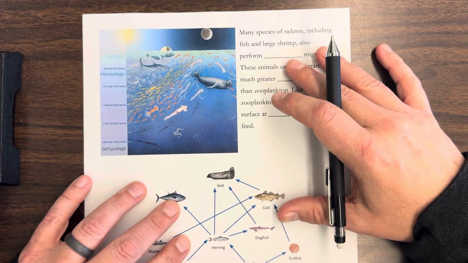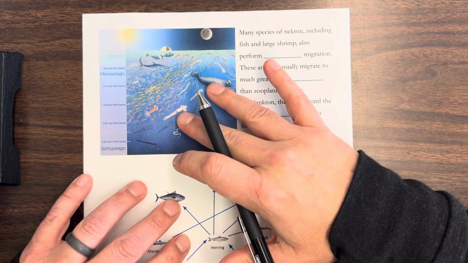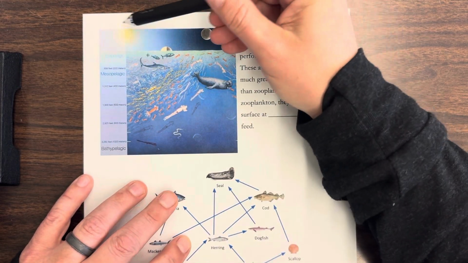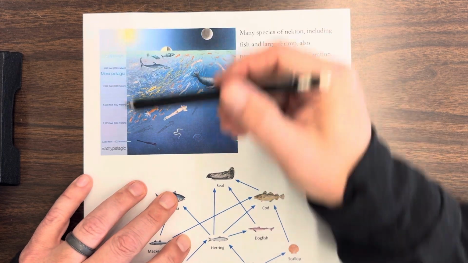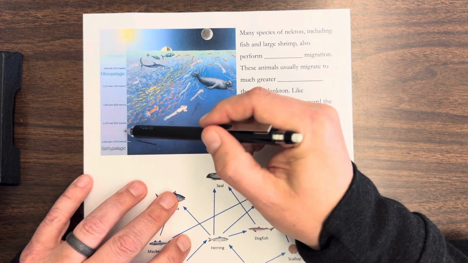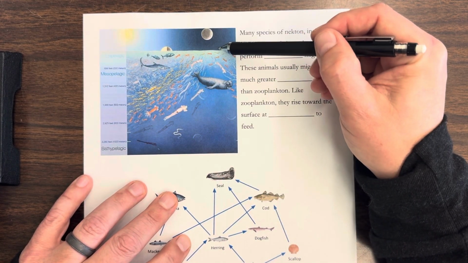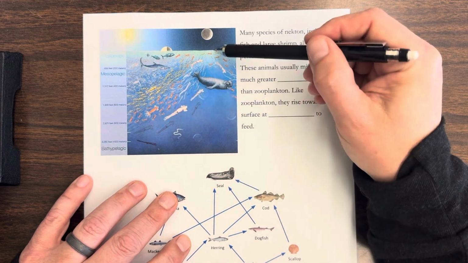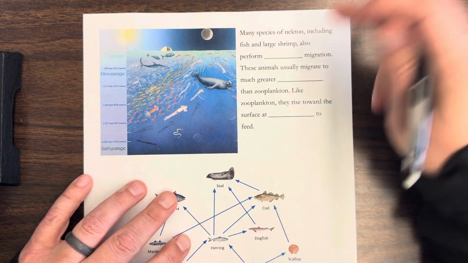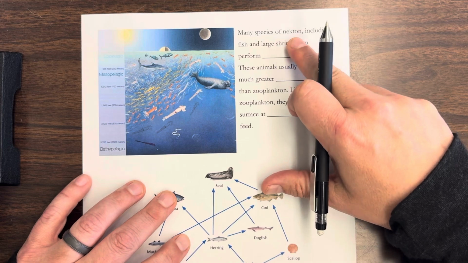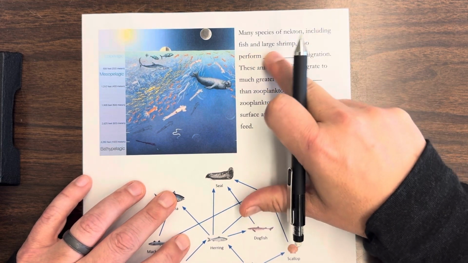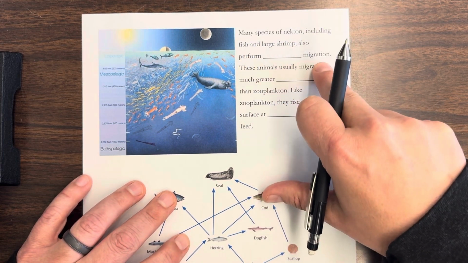Now, this is another diagram showing that same thing, right? During the day, there's certain things that are up near the surface, certain things that are down deep. And then at nighttime, a lot of that stuff from the deep will come back up to the surface. Many species of nekton, including fish and large shrimp, also perform vertical migration.